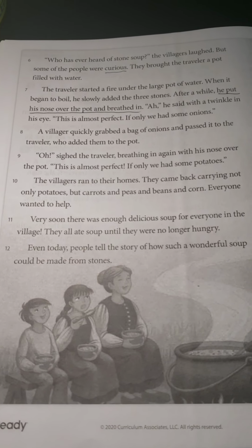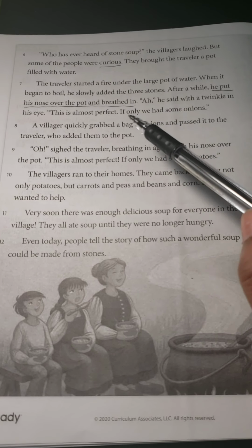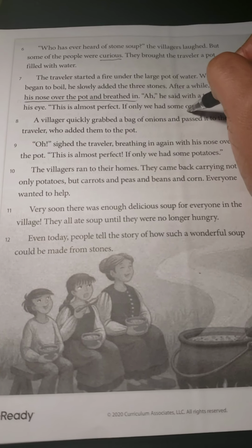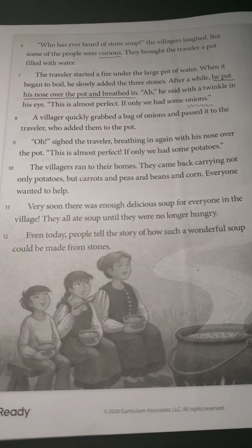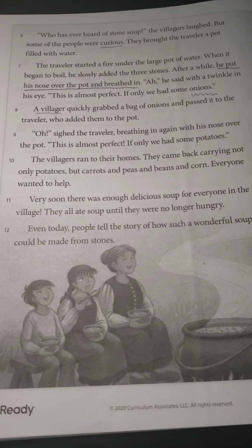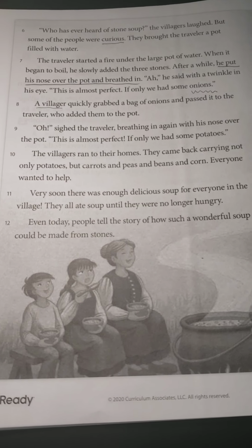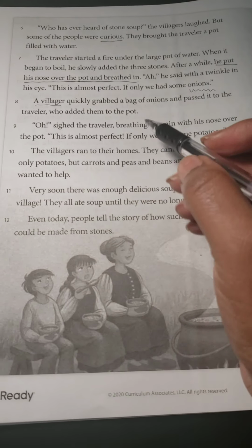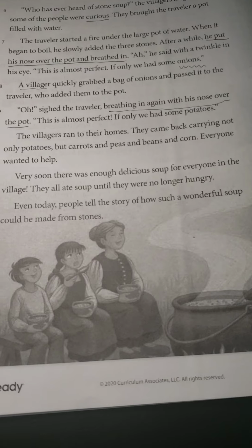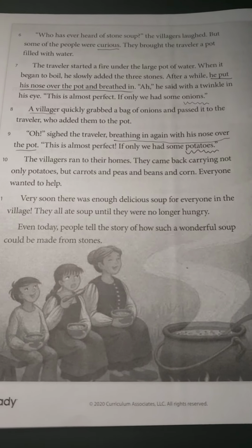So I want to bring notice to what's happening every time he puts his nose over the pot and breathes in, right? He mentions that the soup is almost perfect, but it needs one more thing. So the first time, he needs onions, right? And I also want to show you how a villager, one person, quickly grabbed a bag of onions and passed it to the traveler, and he added them to his pot of soup, right? Then in paragraph 9, he breathes in again with his nose over the pot, says it's almost perfect again. This time he requests or asks for some potatoes, right?